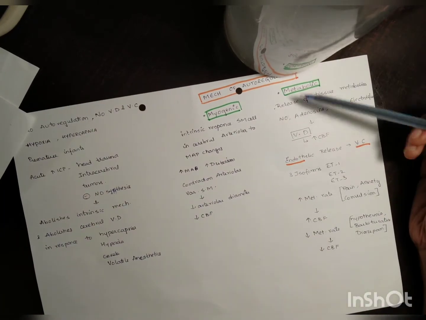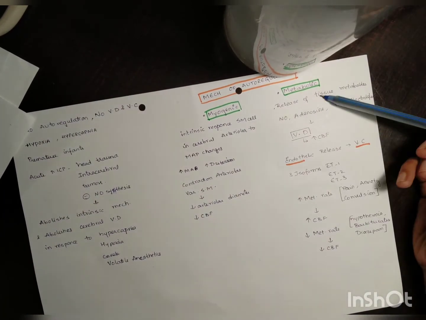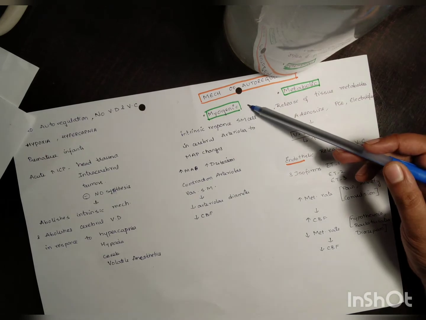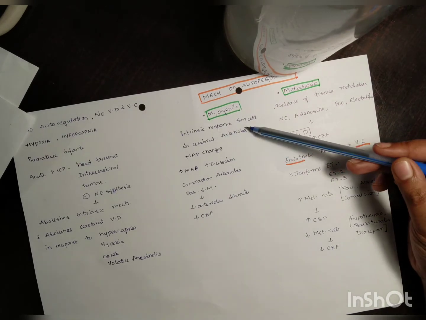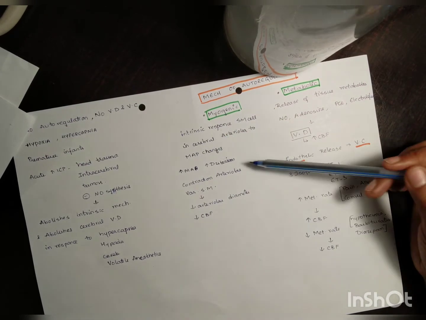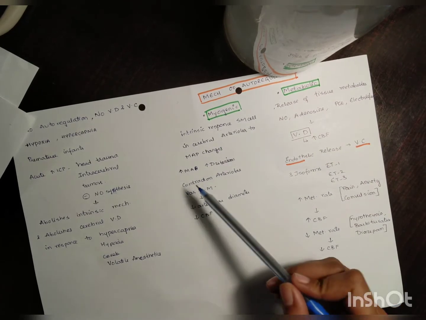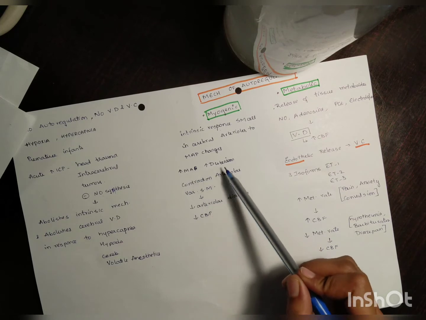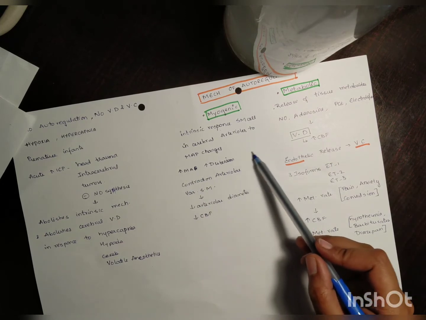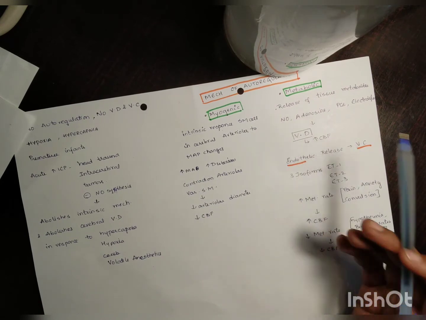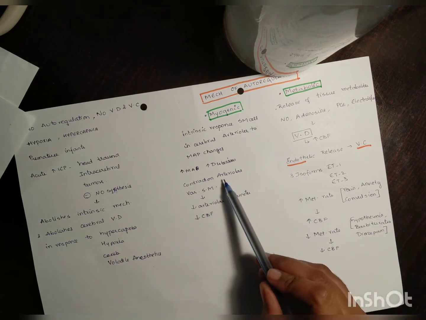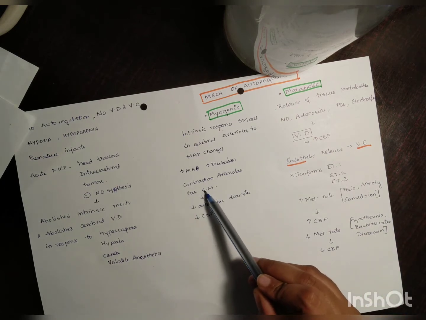So let's see the mechanism. They are myogenic and metabolic mechanisms. Myogenic is nothing but the intrinsic response of the smooth muscle cell in the cerebral arterioles to any changes in the blood pressure. As the blood pressure, that is the mean arterial pressure, increases, there is increased distension and there is contraction of the arteriolar vascular smooth muscle.